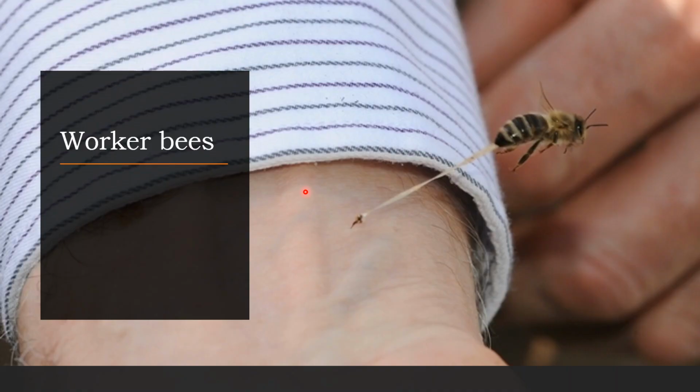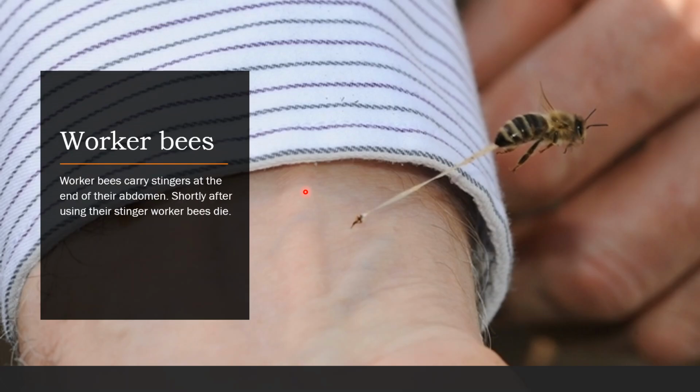Now, worker bees, I got this really cool image we're going to talk about here. And it says worker bees can carry stingers. Well, worker bees do carry stingers at the end of their abdomen.